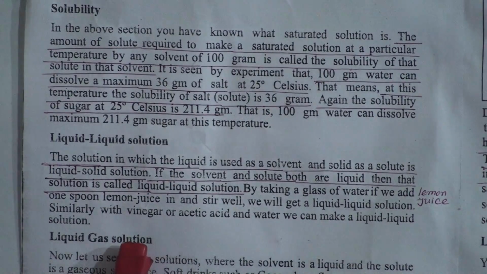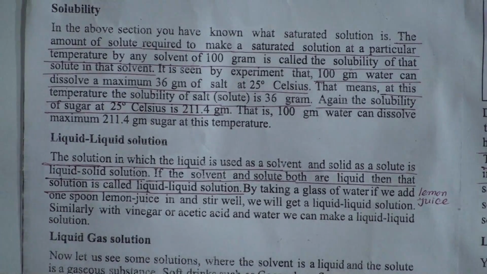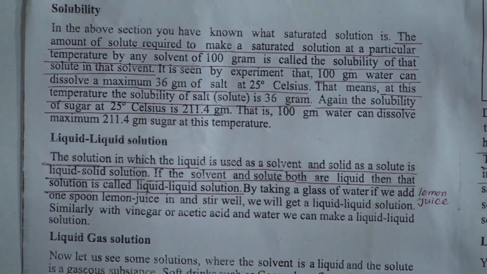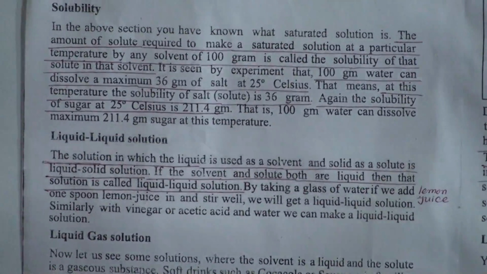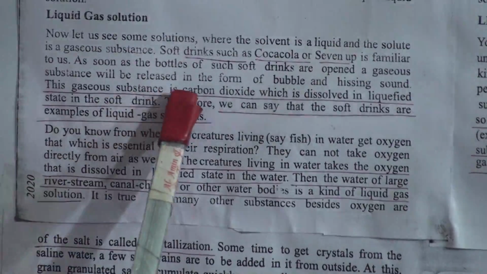Now liquid-gas solution. Most of us know about Coca-Cola, 7-Up, Sprite. When we open the can, we find that a gas comes out from the can, making a hissing sound, and bubbles come out. So we know that in soft drinks like Coca-Cola and 7-Up, the gaseous substance is carbon dioxide.